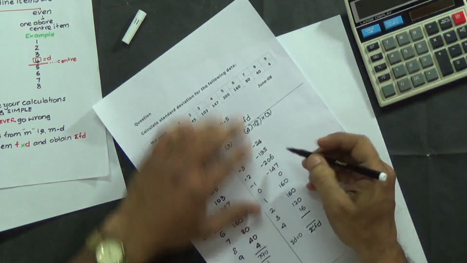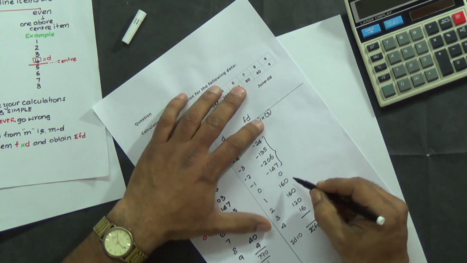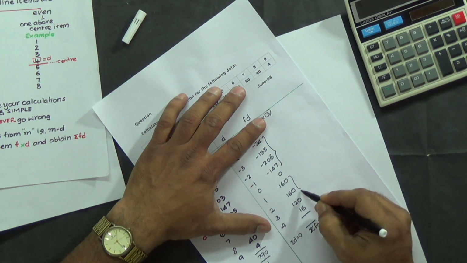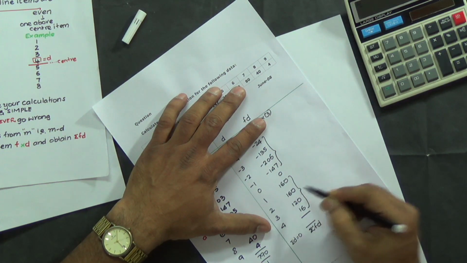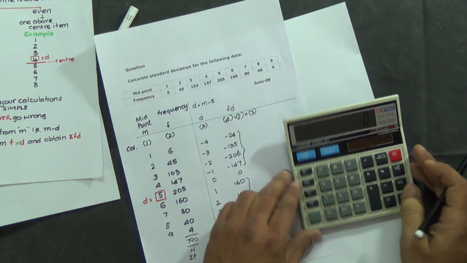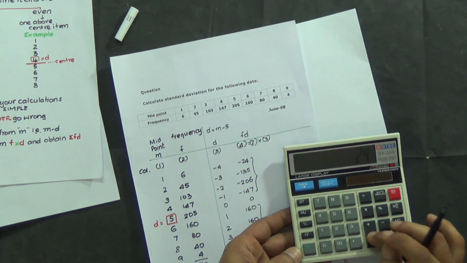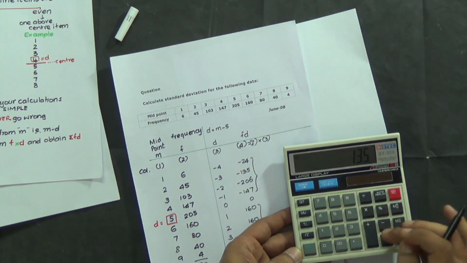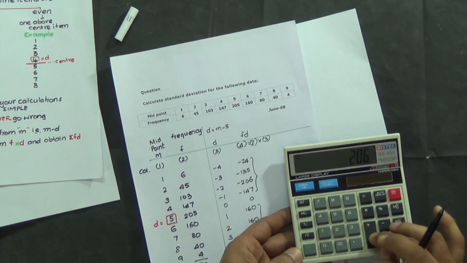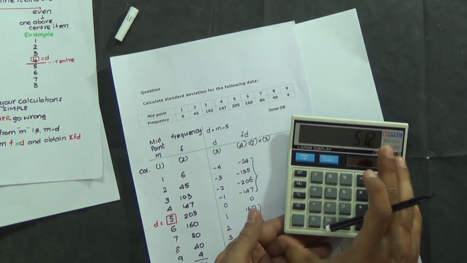Let us take this total, all negatives one place, all positives one place. Minus 24 plus 135 plus 206 plus 147 totals up to 512. This is a minus 512.